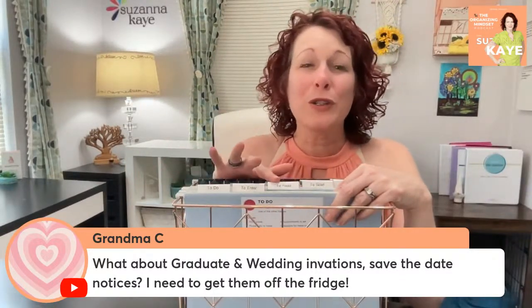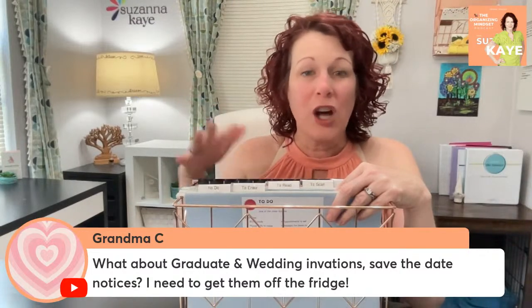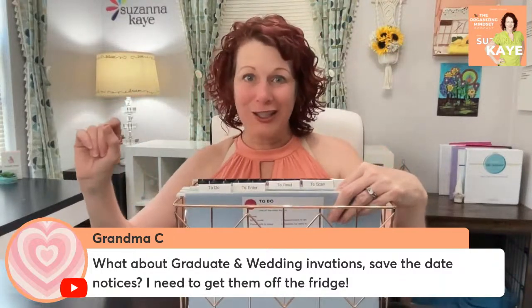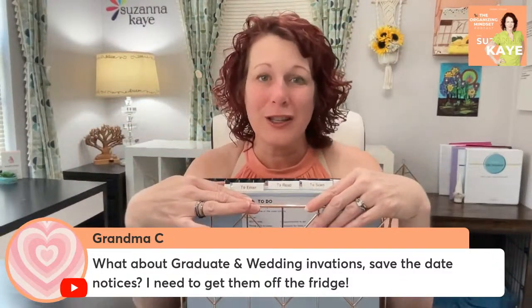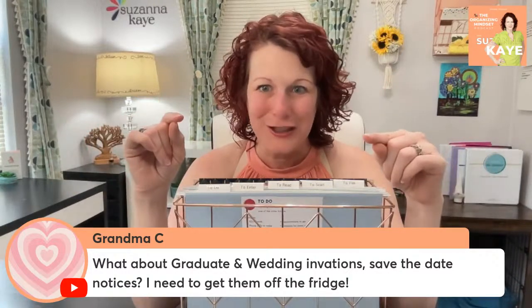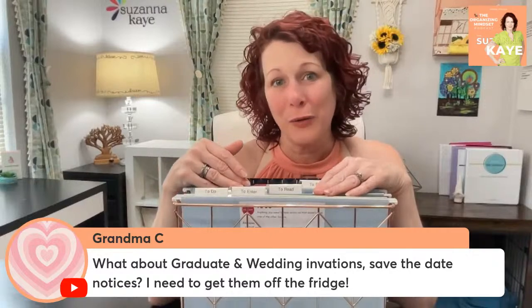Make sure it starts with the word "to," remember, because it's an action. Once you add it to your calendar, and it is okay to clip the calendar to the front of your action file if you need to, wherever you keep your calendar, enter it there first. Then you can put it right in your to attend folder.